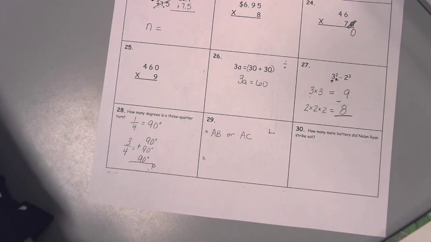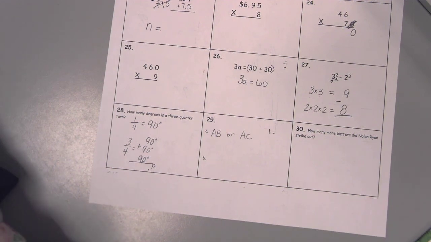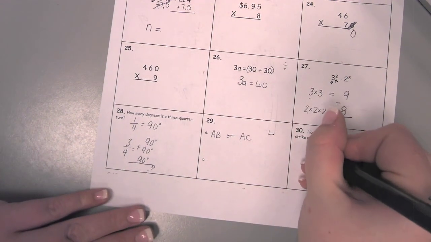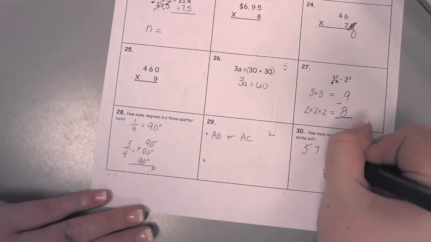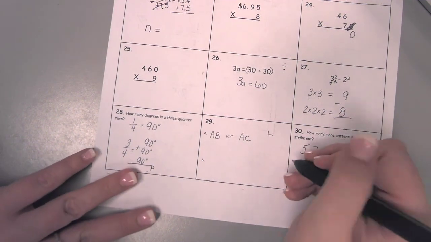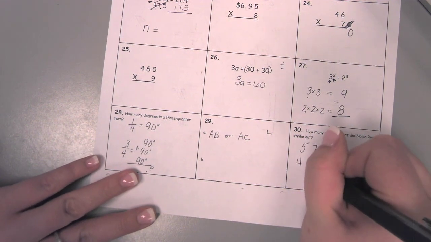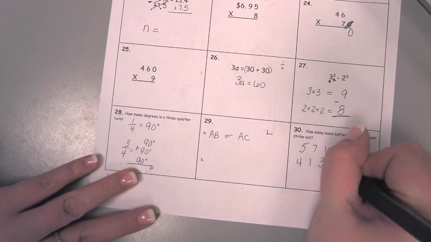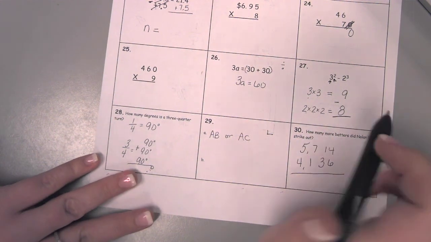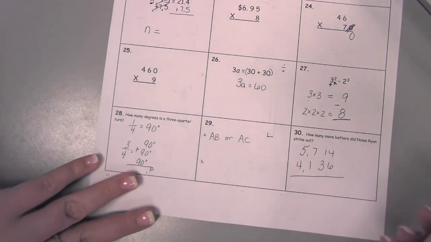Finally, number 30. During their professional baseball careers, pitcher Nolan Ryan struck out 5,714 batters. Pitcher Steve Carlton struck out 4,136 batters. How many more batters did Nolan Ryan strike out? We're going to find the difference. So 5,714, find the difference in that number and 4,136. And you do not need to explain.